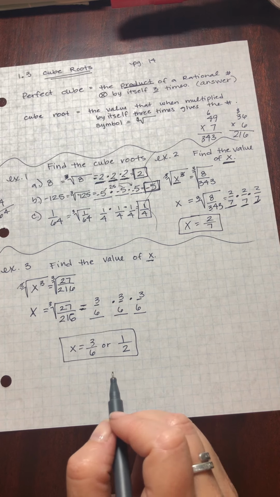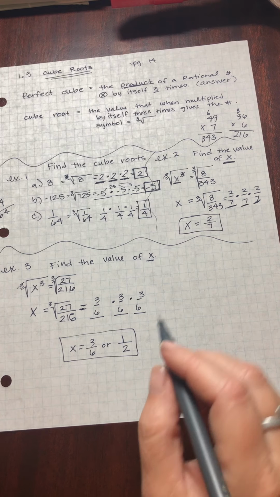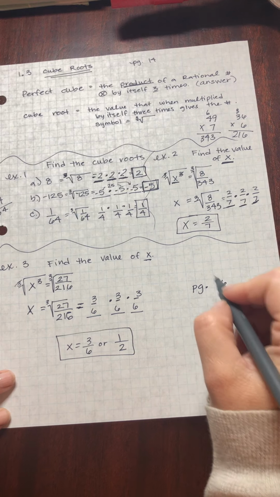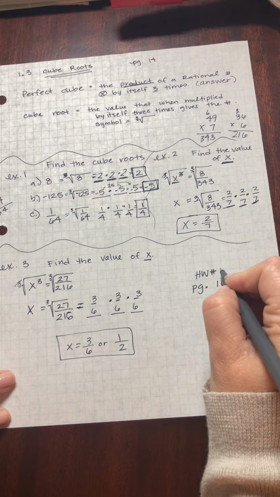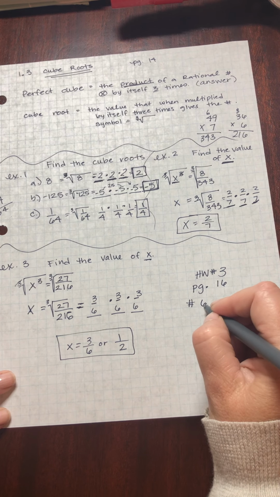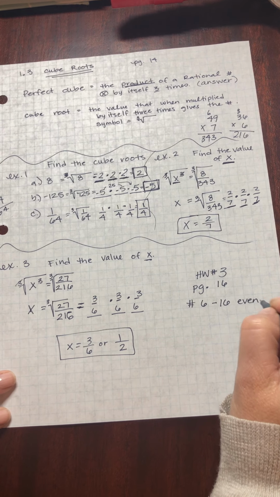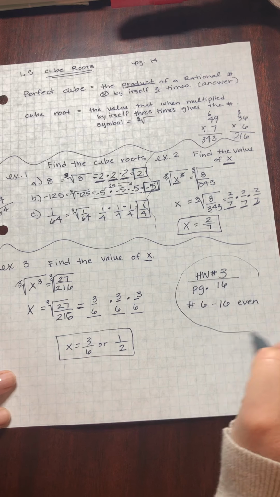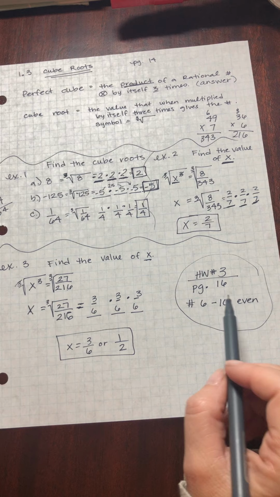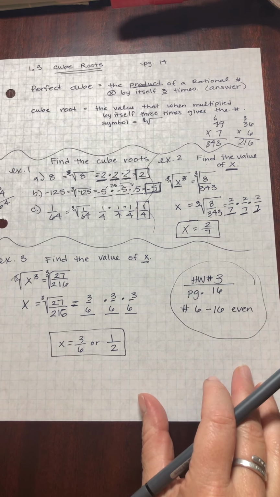Okay? For homework tonight, we are going to try a few of these problems. If you look on page 16, this is homework number 3. I'd like for you to do numbers 6 through 16 even. If you have any questions, I'll be available via email. I don't have office hours today, but I'd be happy to walk you through any of these if you're struggling. So just let me know, send me an email.